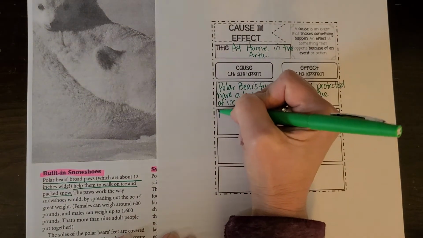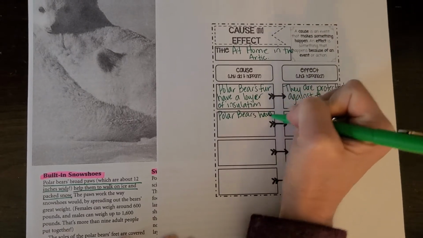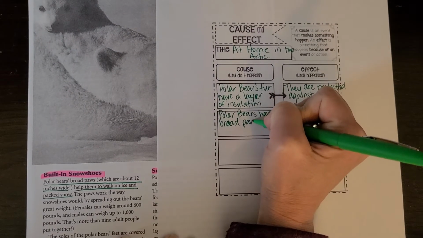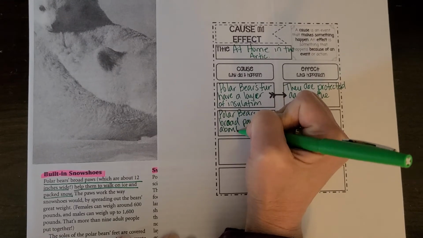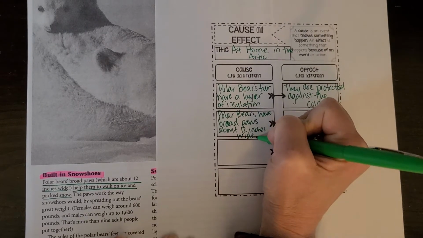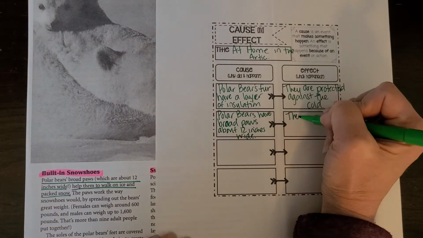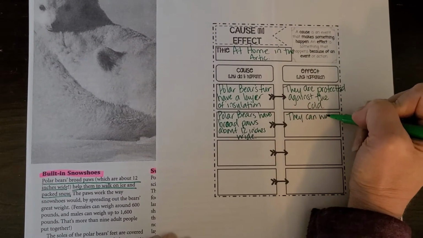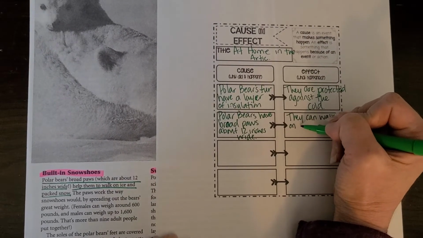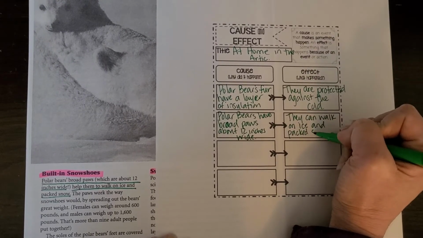So I'm going to write polar bears have broad paws about 12 inches wide. Okay, so that's the cause, what happened, and the effect is they can walk on packed ice and snow, on ice and packed snow. That is the effect.